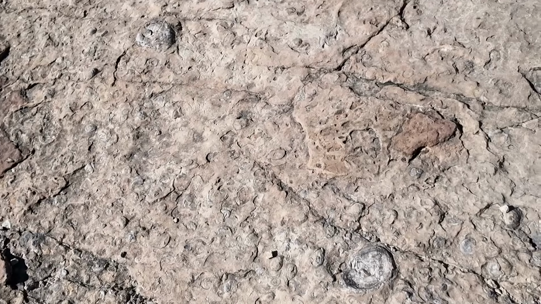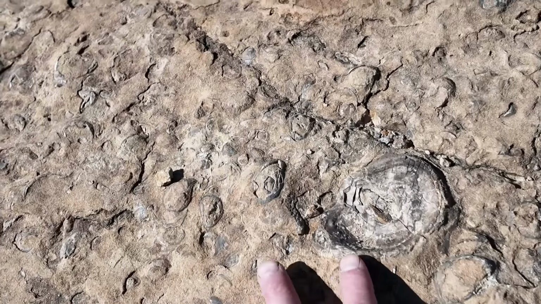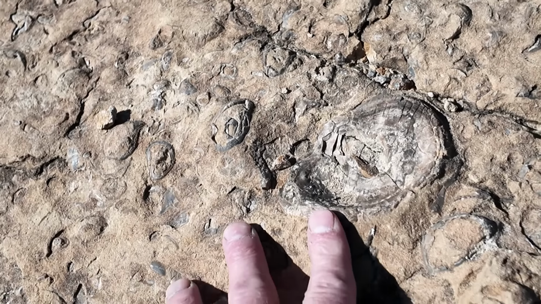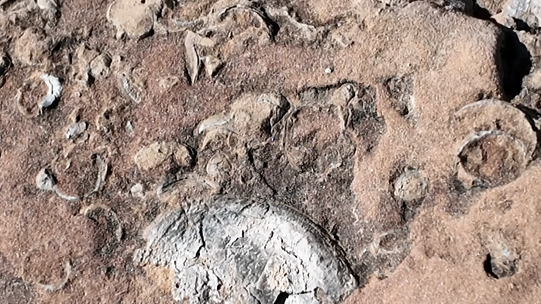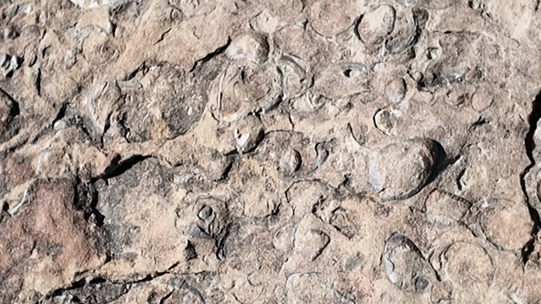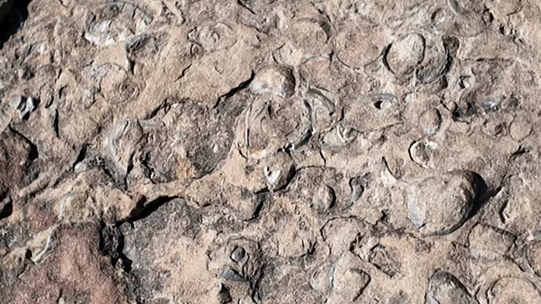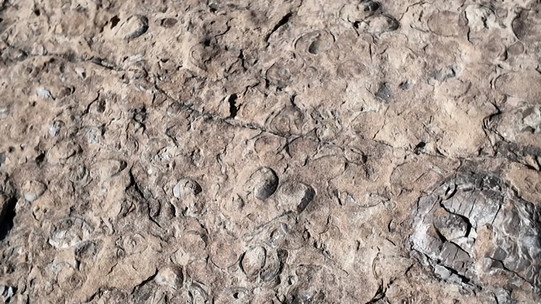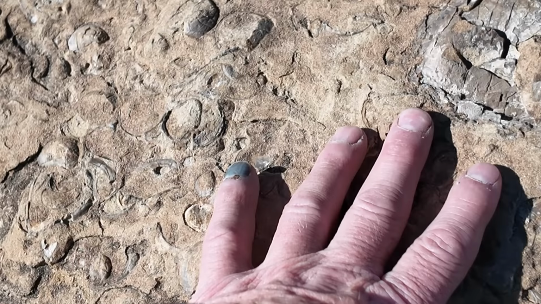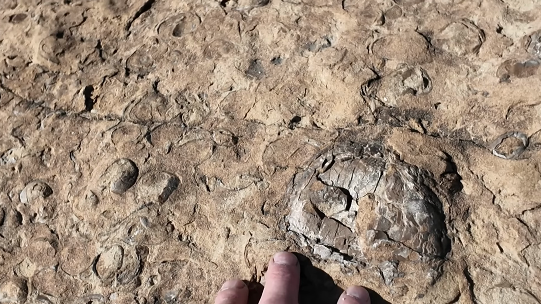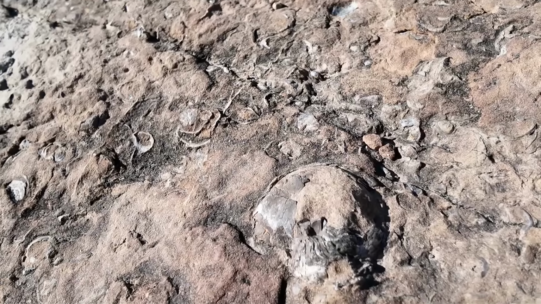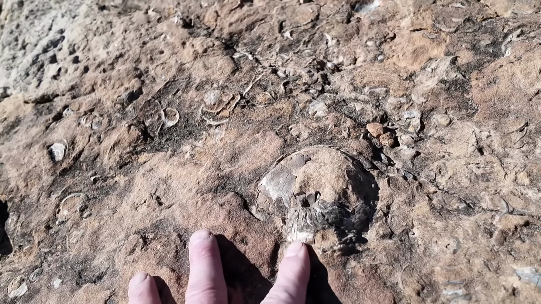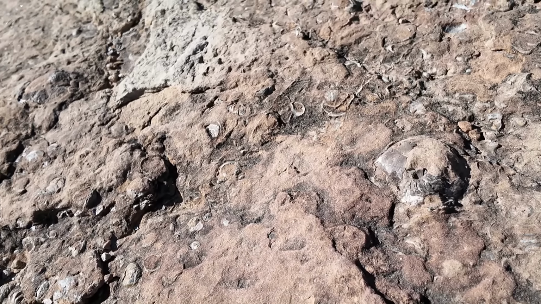Before we head down to look at the gray unit, I have to show you how big some of these oysters are. Here's one here in front of my fingers. Another one right here. And then moving up a bit, we got another big one here. One next to it, let me give it some scale. So here's a really large one here, and then one next to it, and then another oyster shell right here. Just so spectacular in this sandstone.